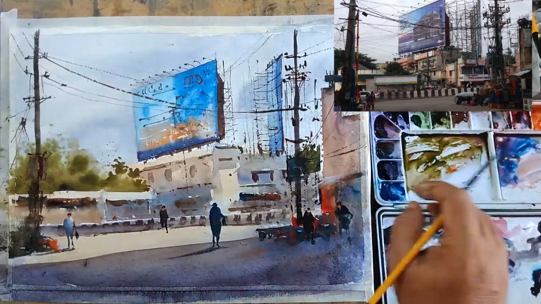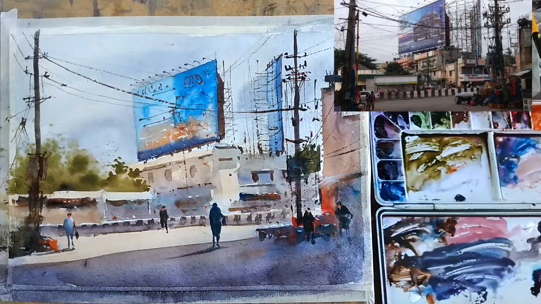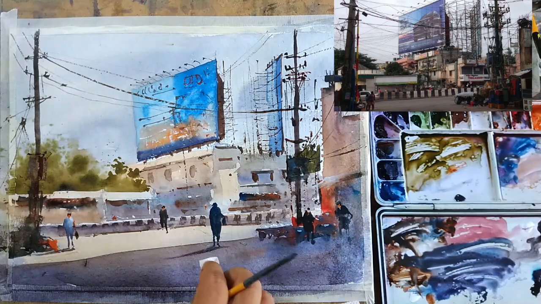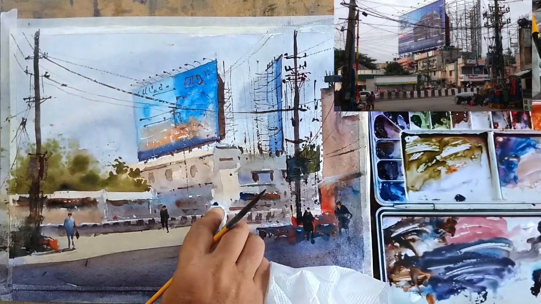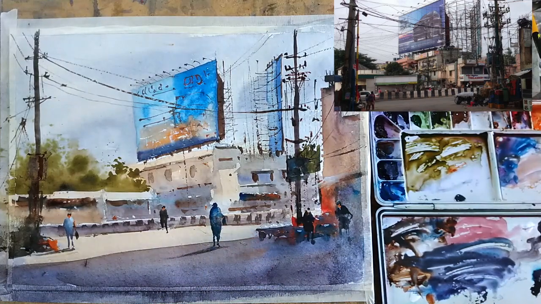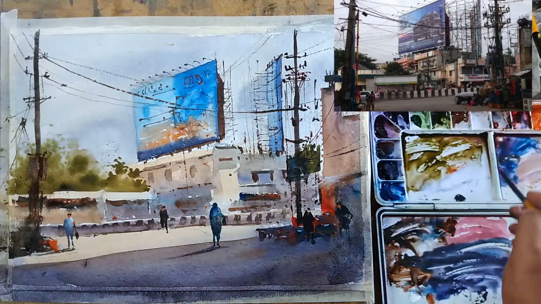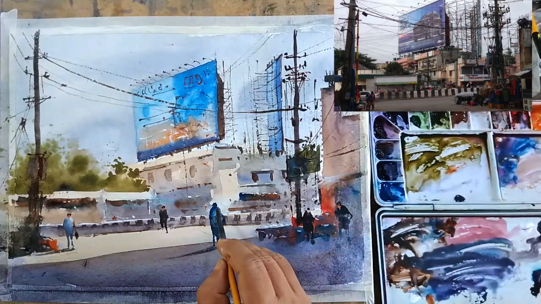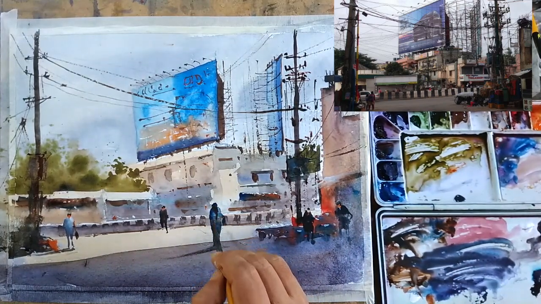There shouldn't be a shadow here. I did it by mistake. But a little bit of shadow should be okay, I think. I really do not know what these people are doing.